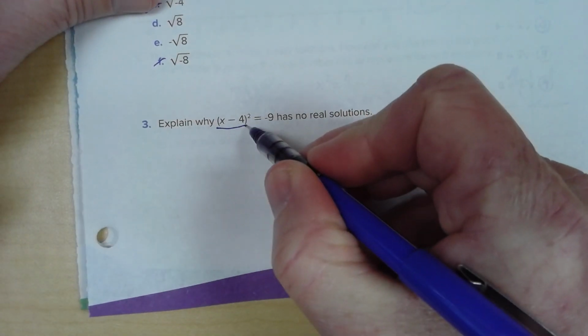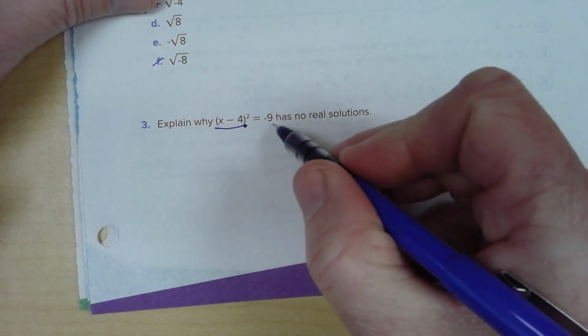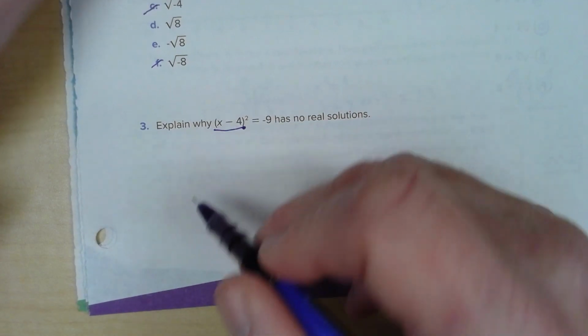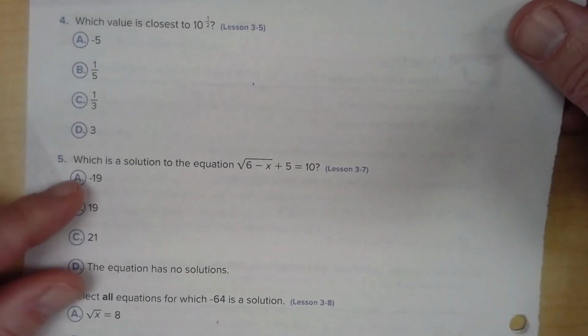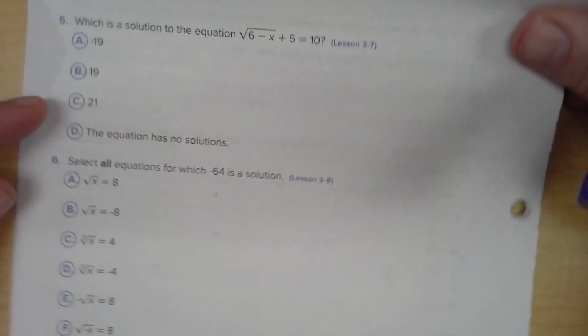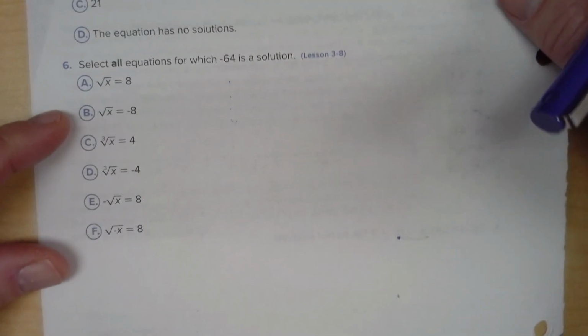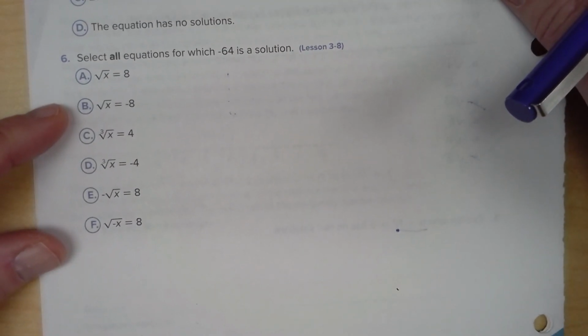When you square something, can it be negative? That's what it's getting at on this question. Good review question.